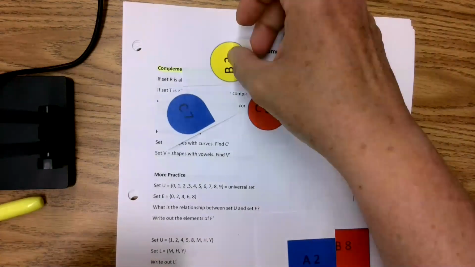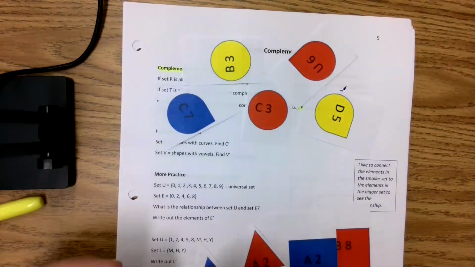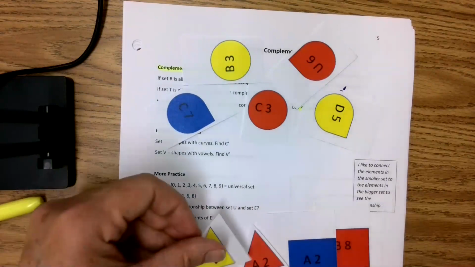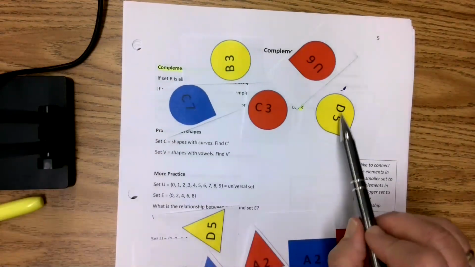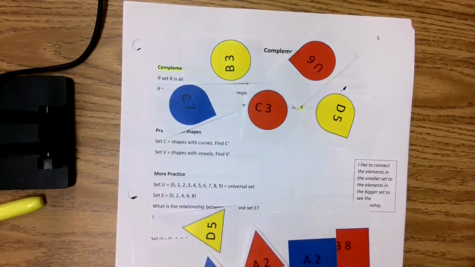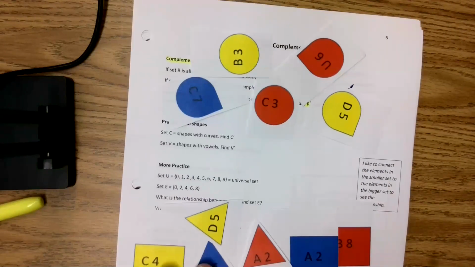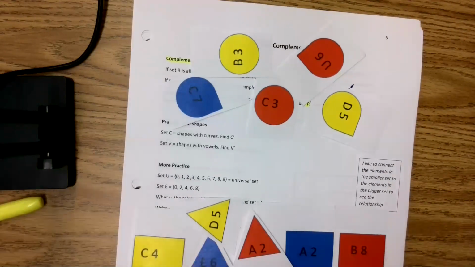Doesn't have to be all the way curved. No curves. No curves. And no curves. So up here is a set of all the curvy ones. Down here is C prime, which is not curvy. Don't have curves. So complement's really straightforward.